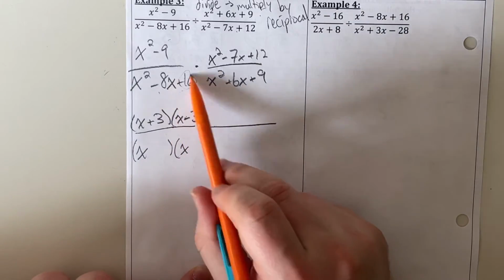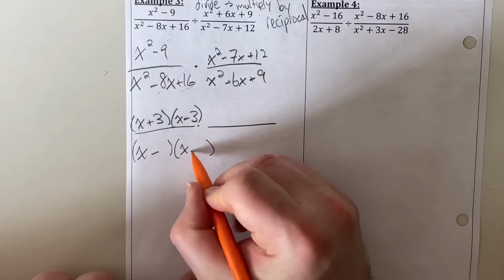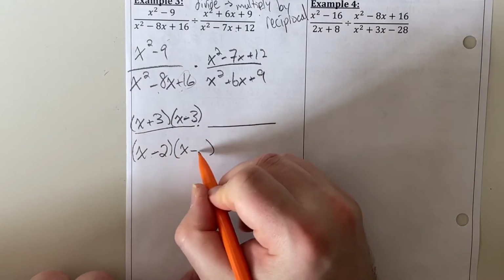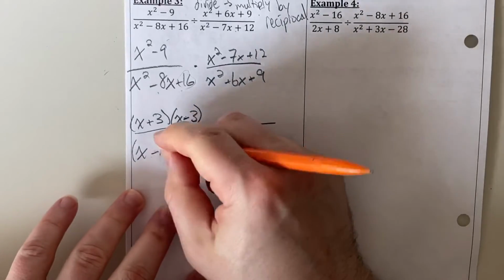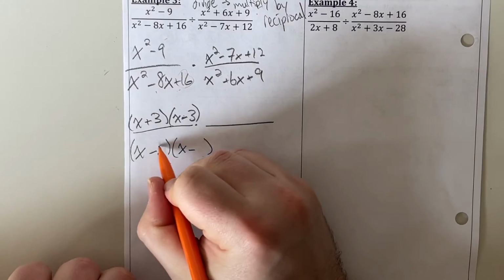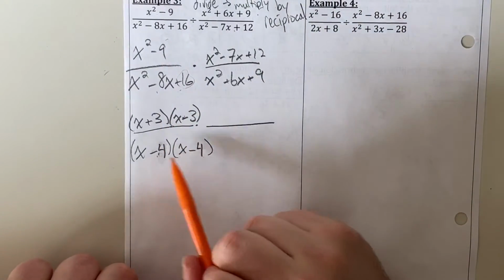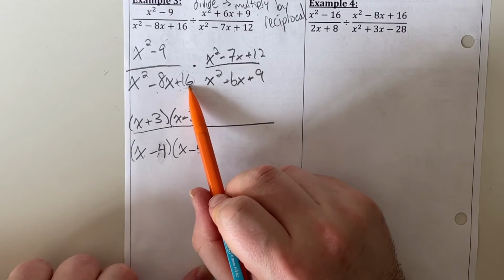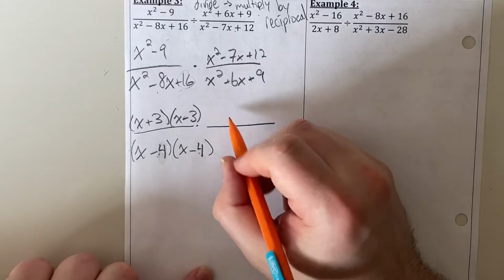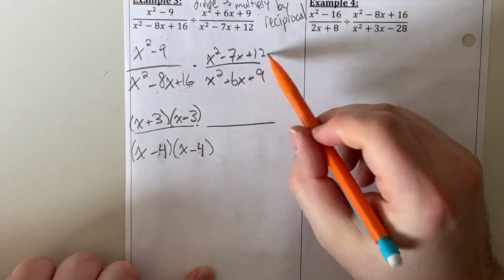So let's see what we have. We have a product of 16. Same sign since it's positive. However, both of them are going to be negative since our sum is negative. And let's have 4 and 4. There we go. We can always double check: multiply together, get positive 16. Add together to get negative 8. So that checks out. Working in the second rational expression, I work on the numerator first.